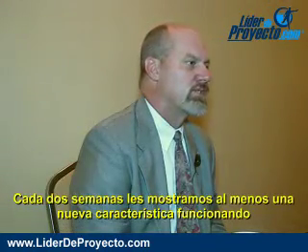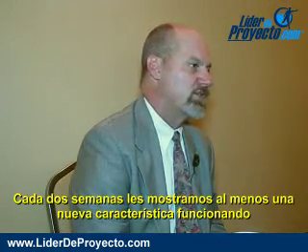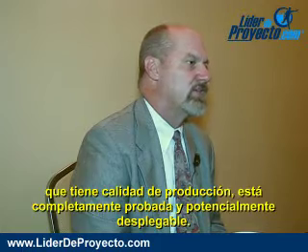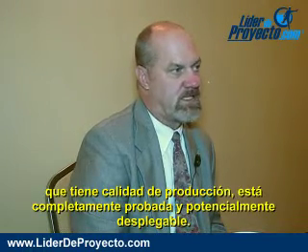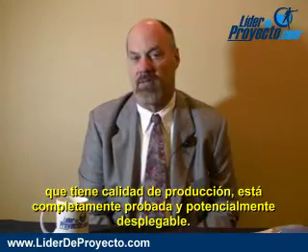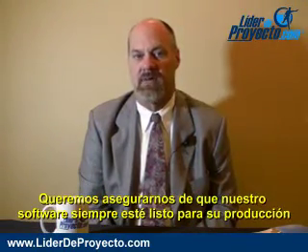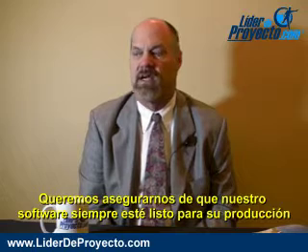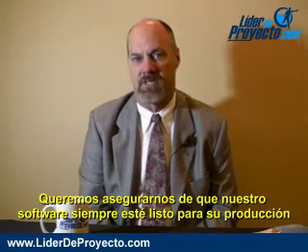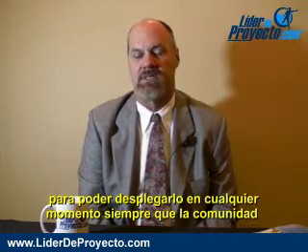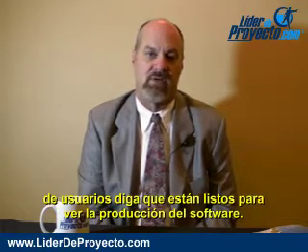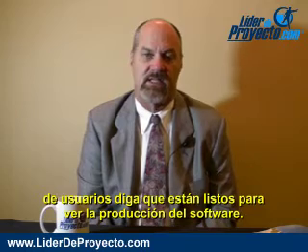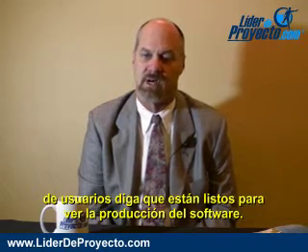Every 2 weeks, we show them at least one new working feature, and that working feature is of production quality. It's fully tested and potentially deployable. So we want to make sure that our software is always ready for production deployment, so that we can deploy at any time whenever the user community says they're ready to see the software in production.